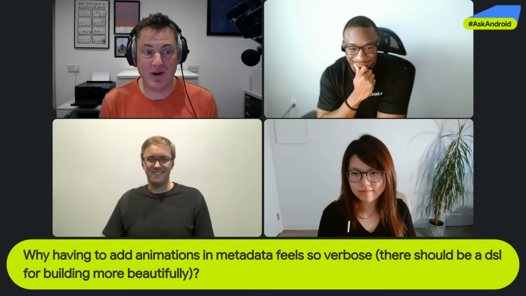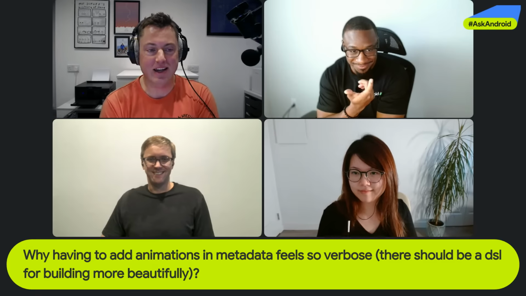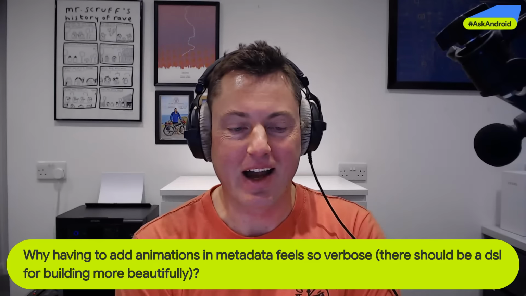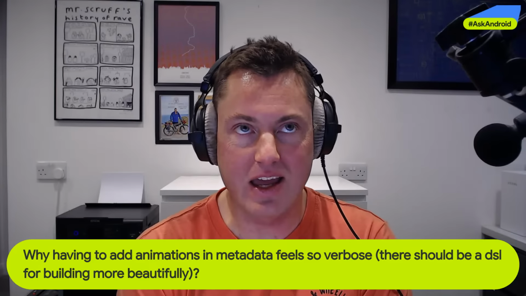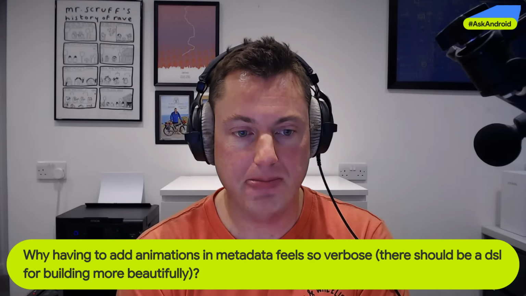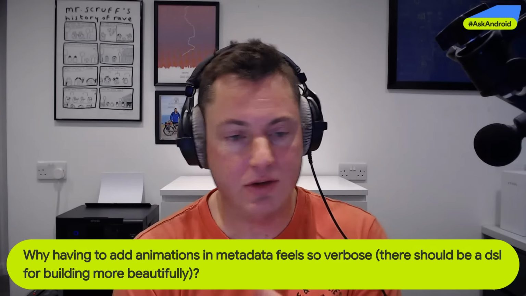I can have a go at this and say, I disagree. I think metadata can be very elegant because the object that you need to control gives you a helper function that defines that metadata. For example, what we're talking about here is nav display gives you helper functions to override those transitions between screens.